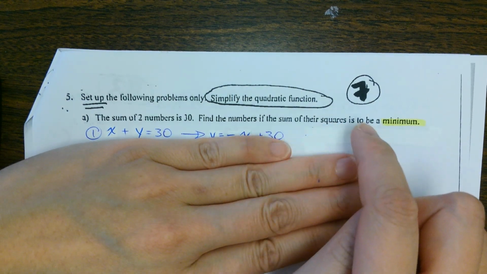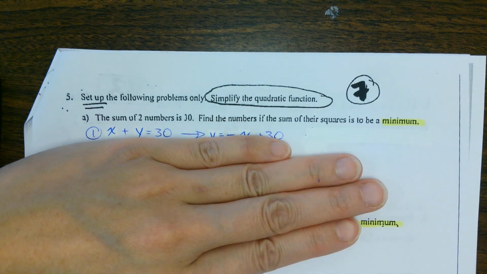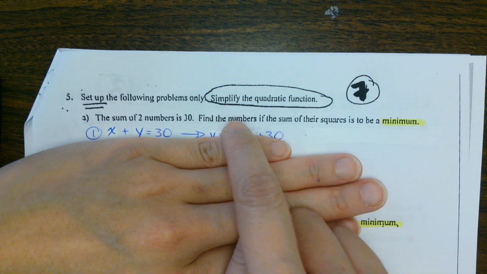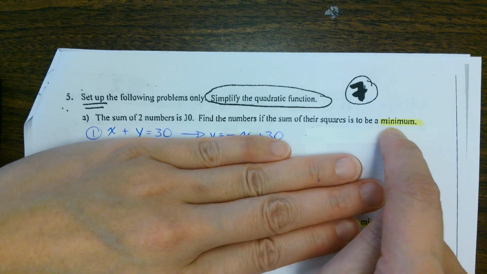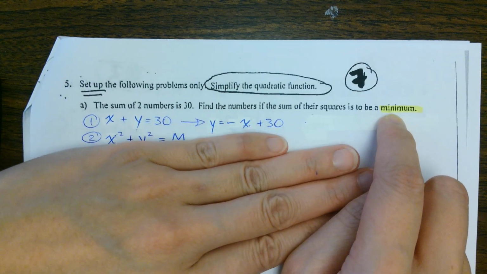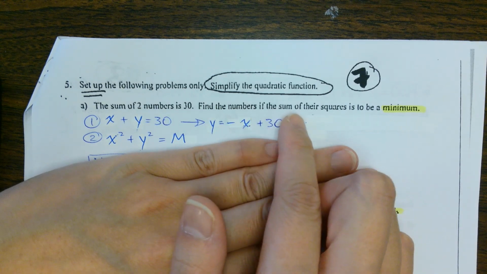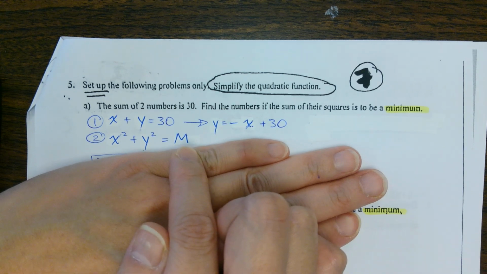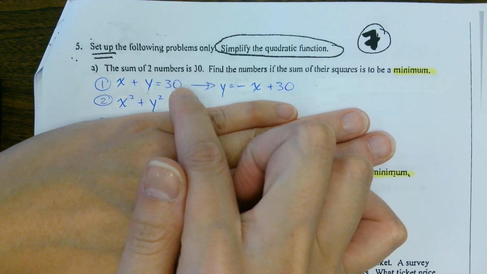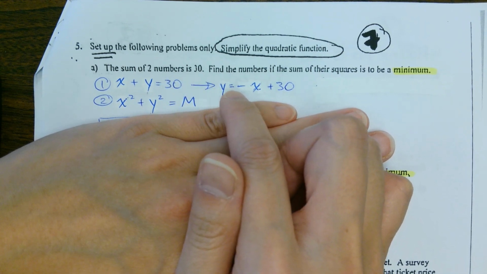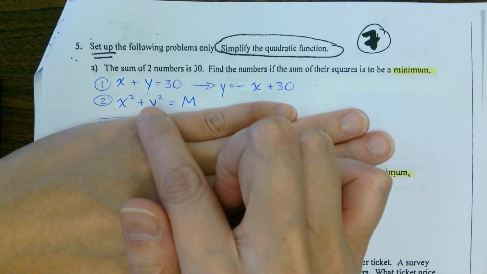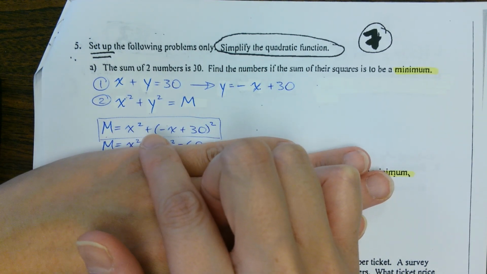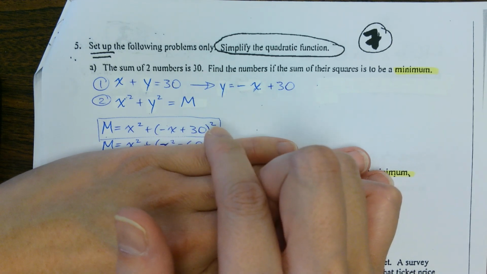All right. So what's different with this question and the ones from page 4 is that page 4 told you another number, so you were able to solve it. This time they want you to set up the equation to solve for a minimum. So I'm going to write this: sum of their squares, so x squared plus y squared equals m. M representing minimum. Okay. And then here I would isolate the y and then substitute it in. So now my equation is: minimum equals x squared plus (negative x plus 30) squared.